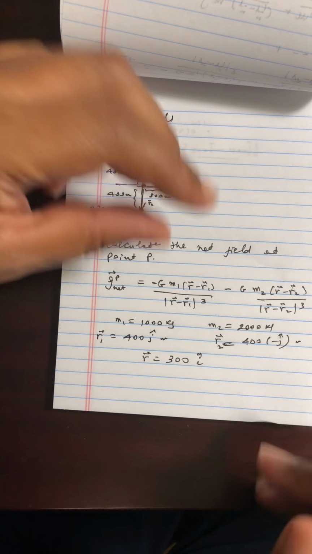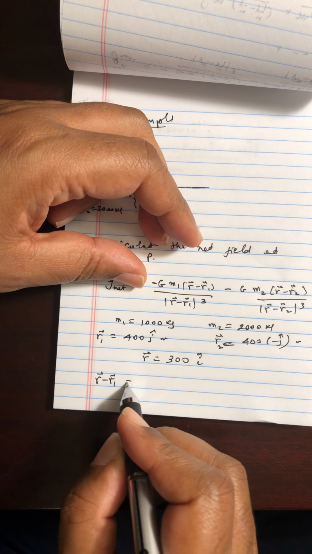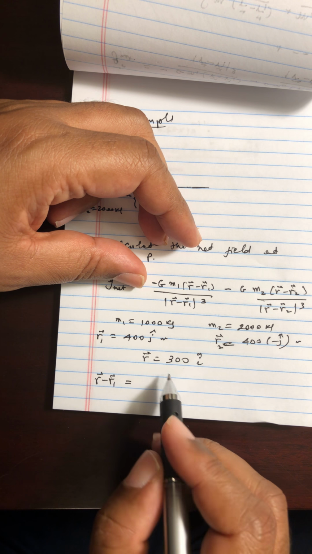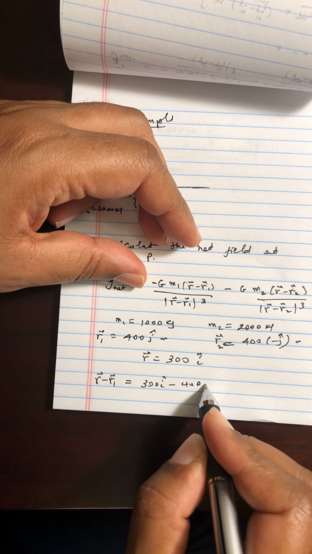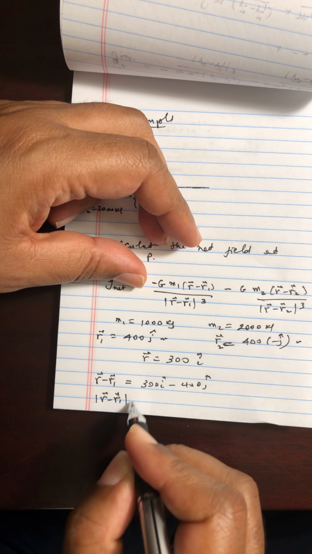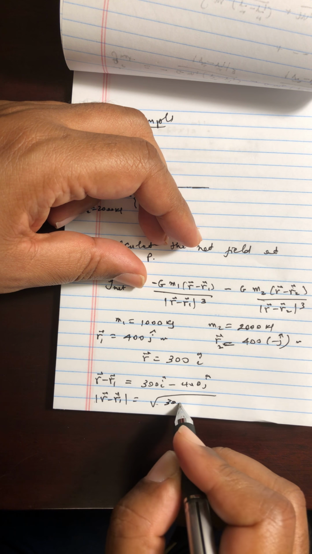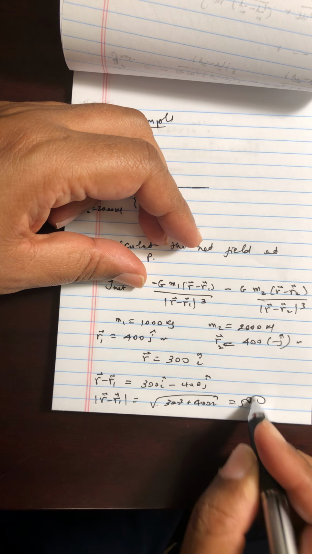The magnitude is the square root of 300 squared plus 400 squared, and that's going to be 500.